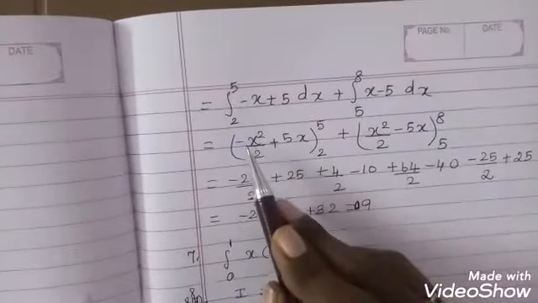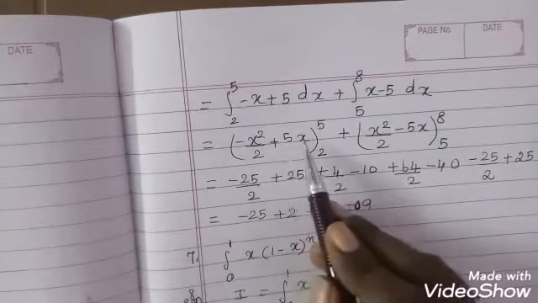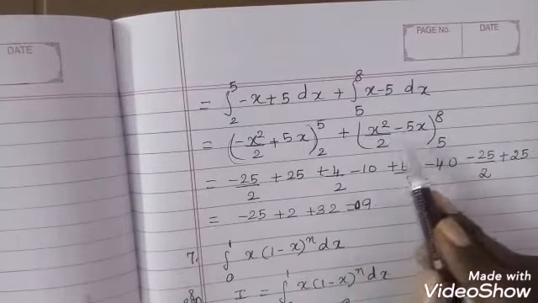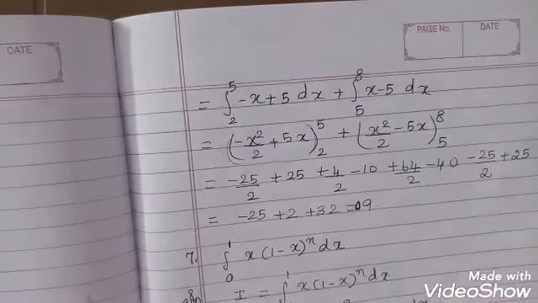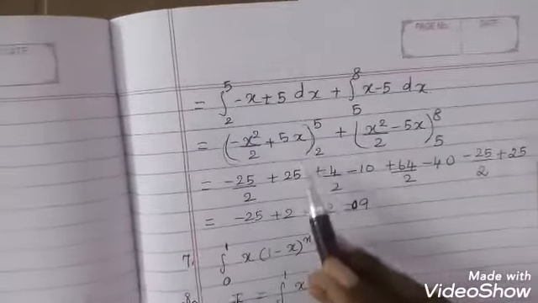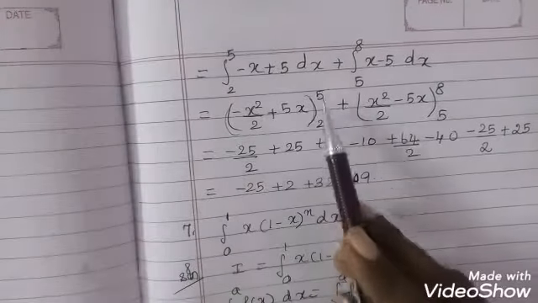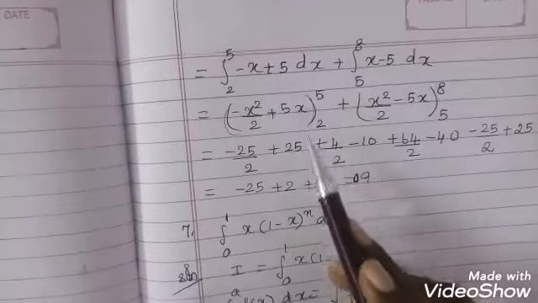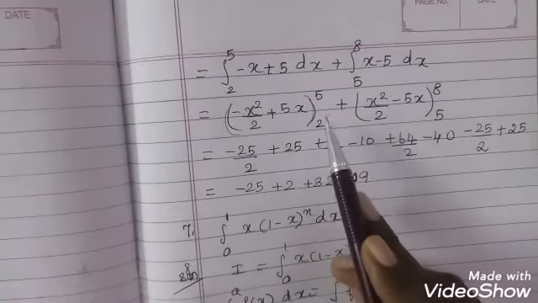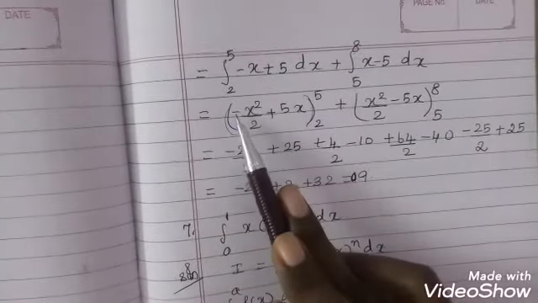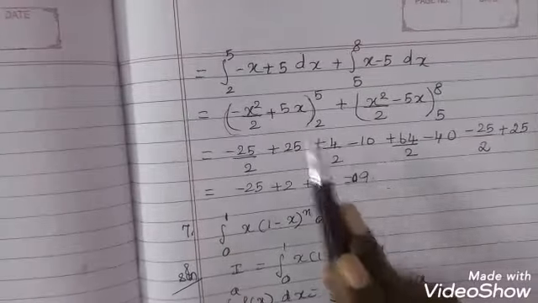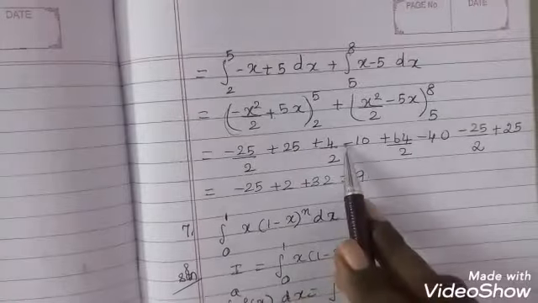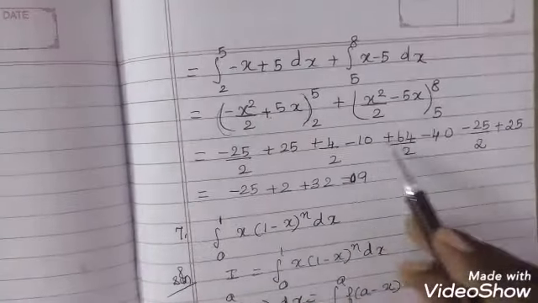So integrate it: minus x squared by 2 plus 5x over the limit 2 to 5, plus x squared by 2 minus 5x over the limit 5 to 8. This is what you have here. Now this is equal to the upper limit: minus 25 by 2 plus 5 into 5, which is 25, minus the lower limit. So minus the lower limit, minus of minus will be plus 4 by 2. Here it's minus the lower limit, so plus into minus is minus 5 into 2, which is 10.